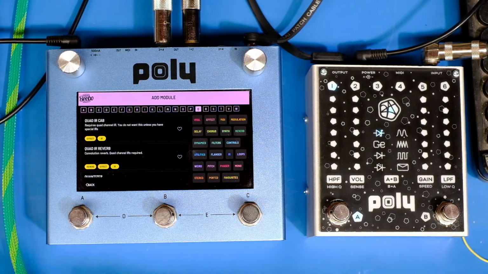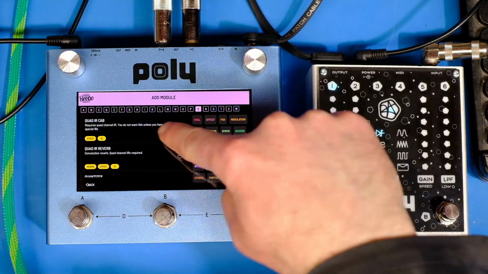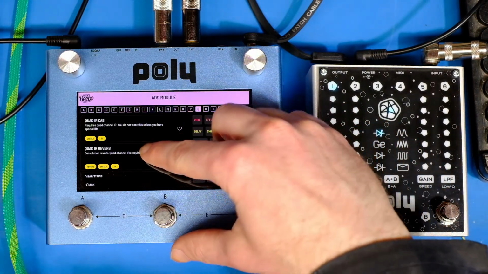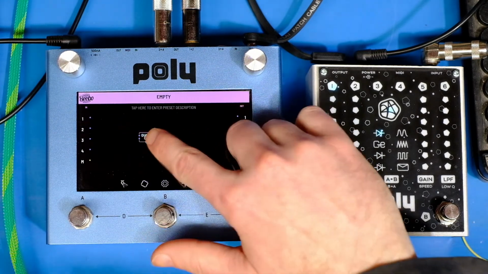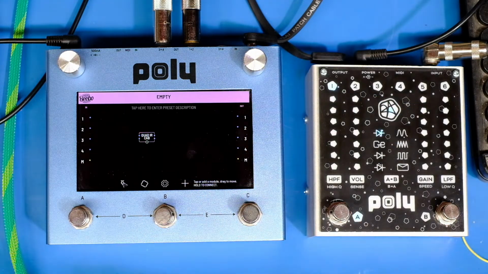So the first two in Q are the Quad IR cab and the Quad IR Reverb. So these have stereo inputs and stereo outputs, and they require a 4-channel quad IR. So you almost never want this, would be my summary, unless you've got some reason that your left and right channels of your cab influence each other.